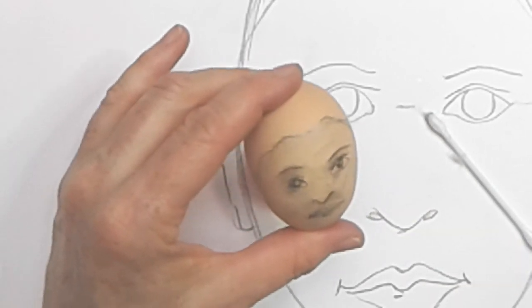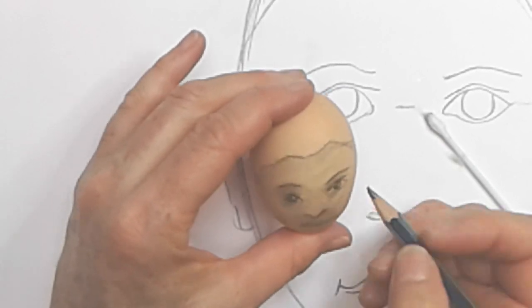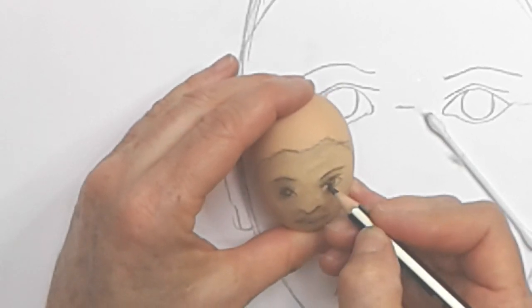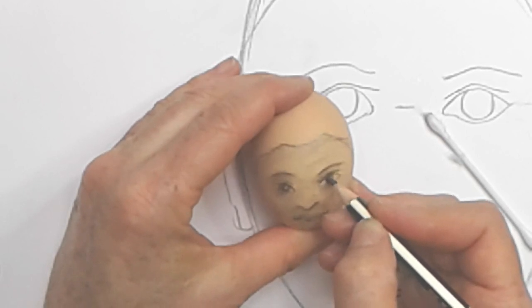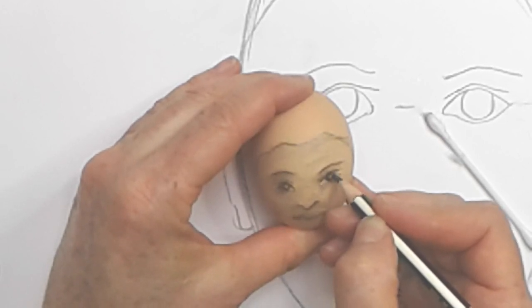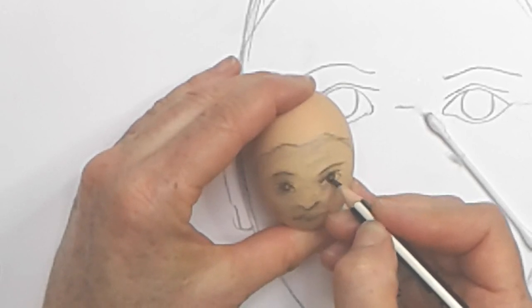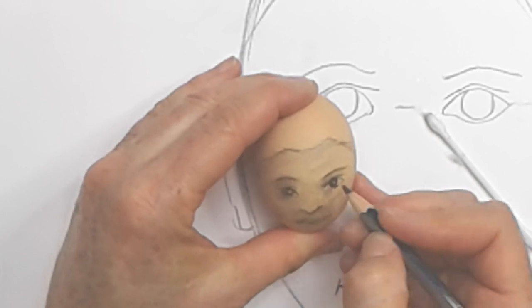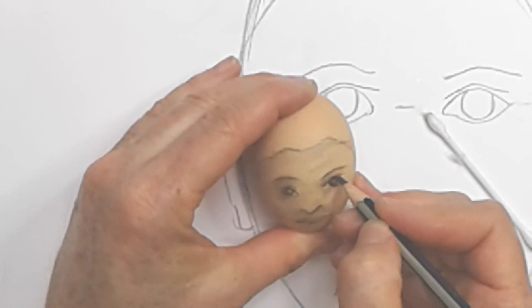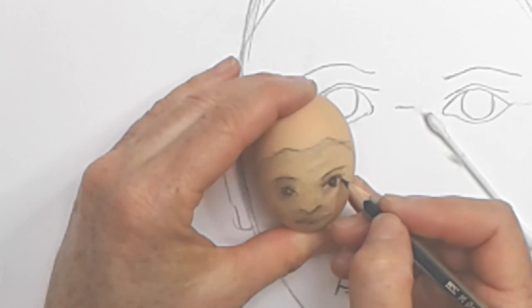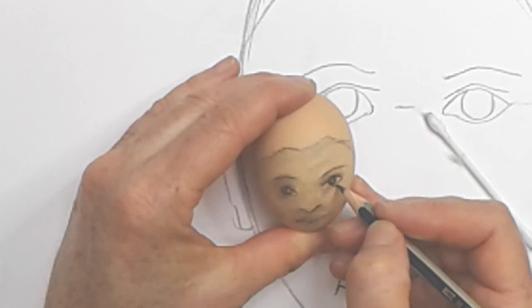Okay, so time for a little bit more pencil. And it's a lot easier for me leaning on that stand underneath. It was a bit wobbly before. So here I can be quite fine and I can draw really carefully.